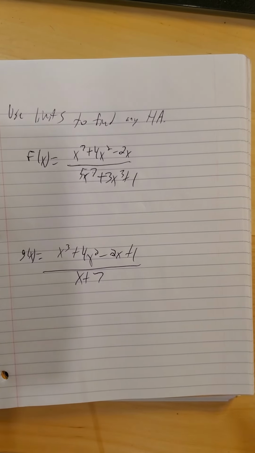Okay, so give those two a try. See if you can use limits to find any horizontal asymptotes.